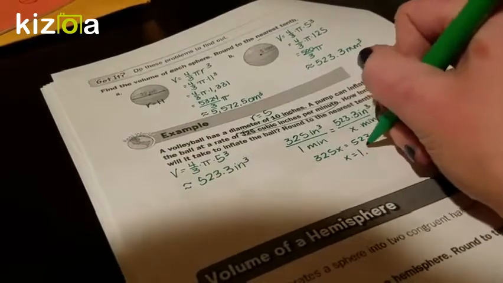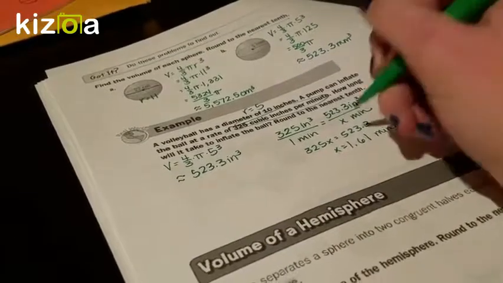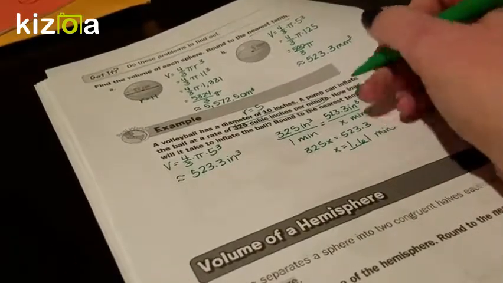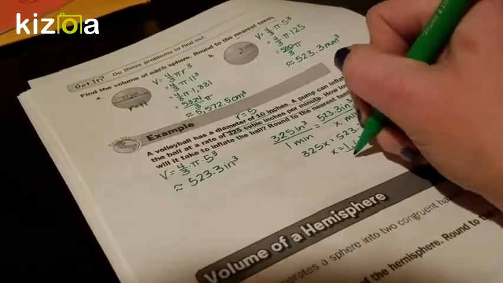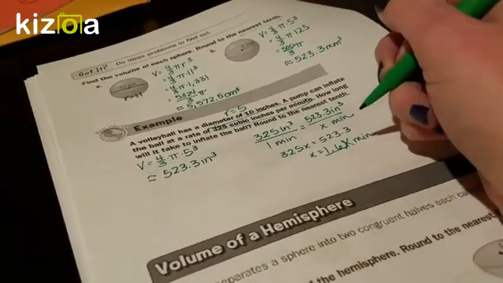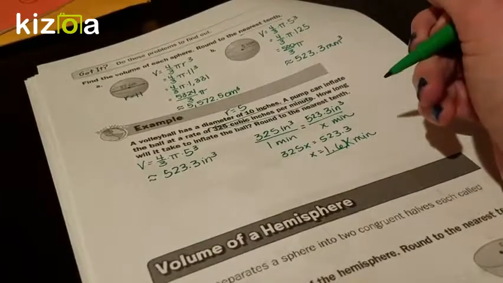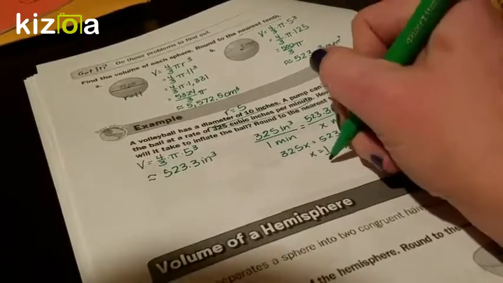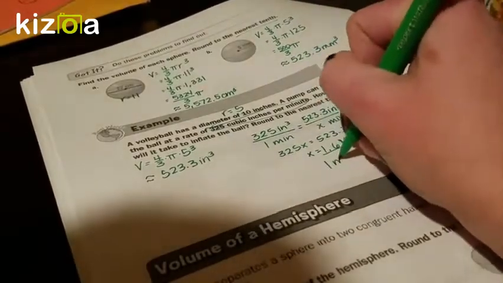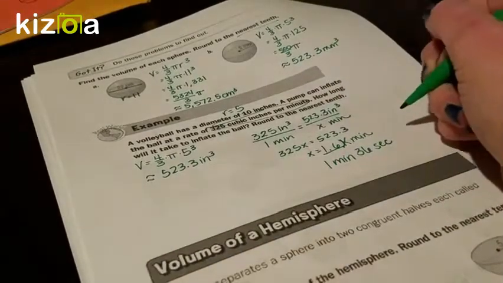You get 1.61 minutes. Now this is 1.6, we can go because it says nearest tenth. So we either have 1 minute and 6/10 of a minute, so you have to remember that a tenth of a minute would be a tenth of 60 seconds. So 0.6 would actually be 0.6 times 60, or 36 seconds. So this would be 1 minute and 36 seconds.